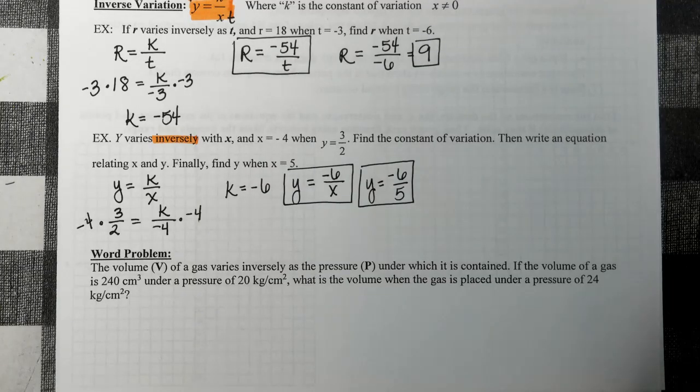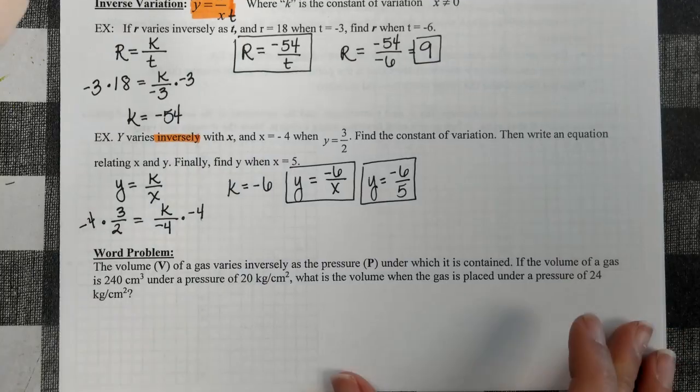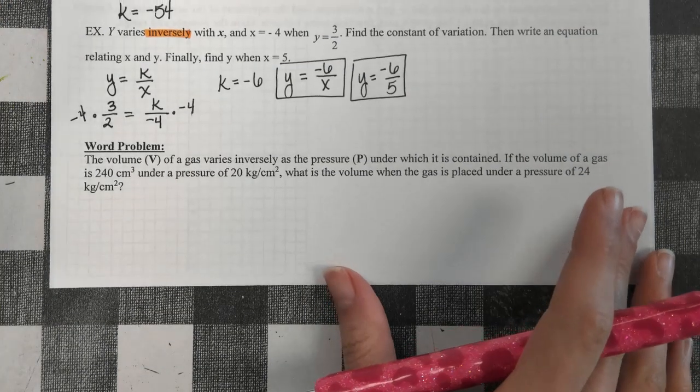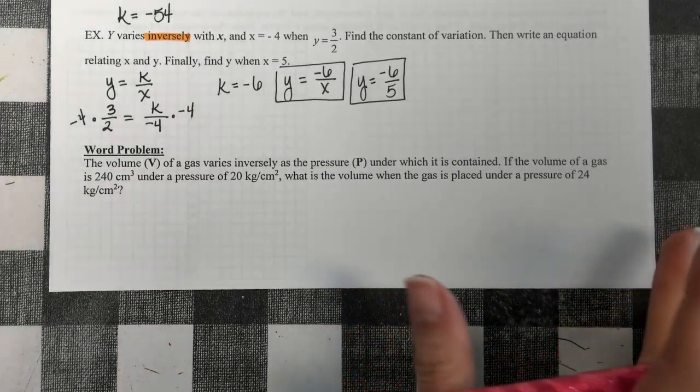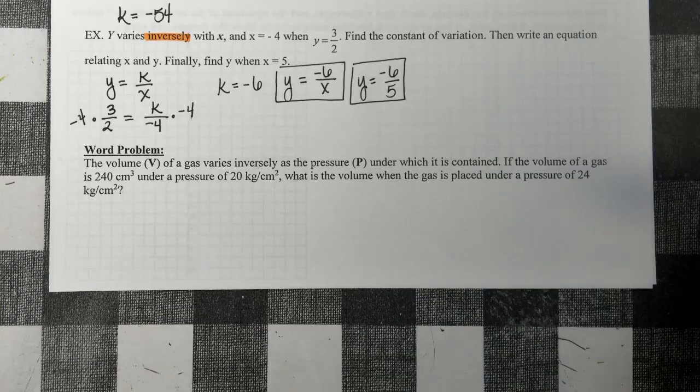You're good with that? So now we put it together with a word problem. The volume V of a gas varies inversely as the pressure P under which it is contained. If the volume of a gas is 240 cubic centimeters under a pressure of 20 kilograms per square centimeter, what is the volume when the gas is placed under a pressure of 24 kilograms per square centimeter?